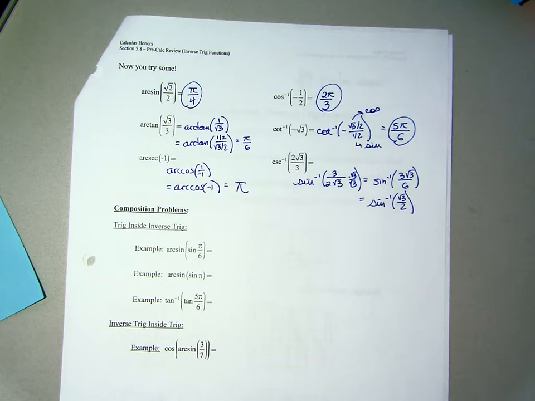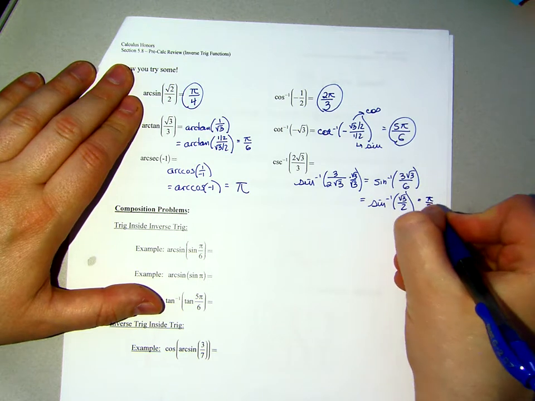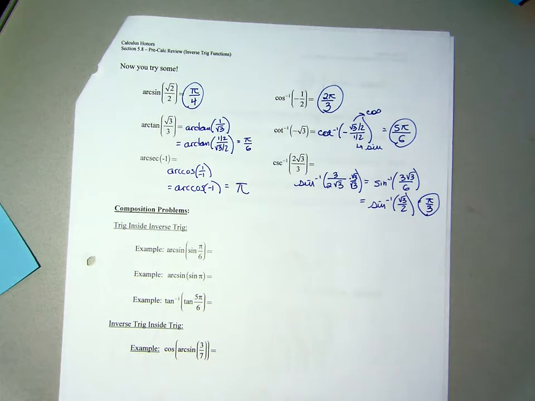That would be pi over 3. I agree. Answer to that one, pi over 3. And I feel like between these and the ones we did last time, I kind of showed you all the different tricks that could occur when you're dealing with these problems. There's only so many options because there's only so many numbers we're dealing with.